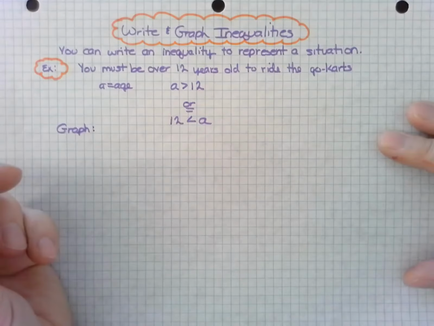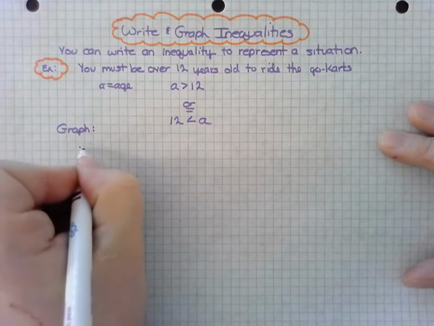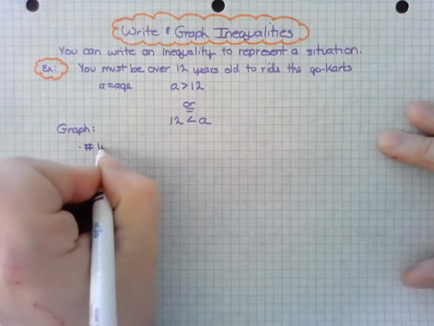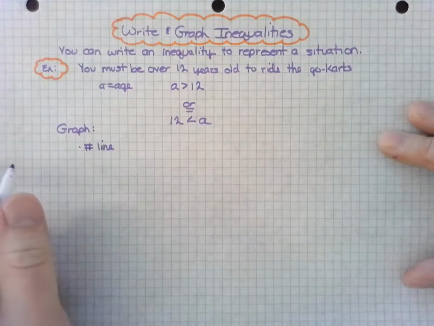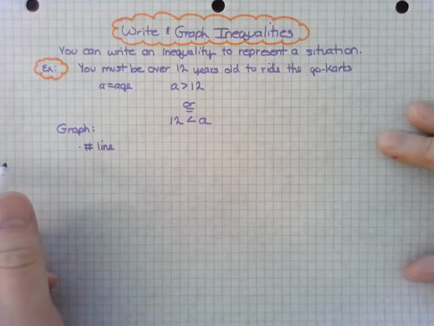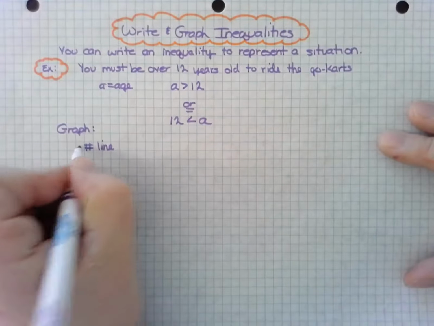So, inequalities can be graphed on a number line. Sometimes it is impossible to show all the values that make an inequality statement true. So the graph helps you to see the values that make it true. A couple key things.